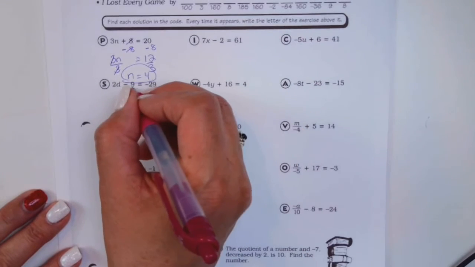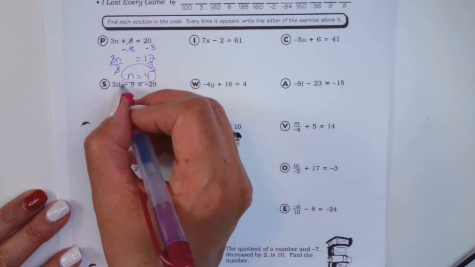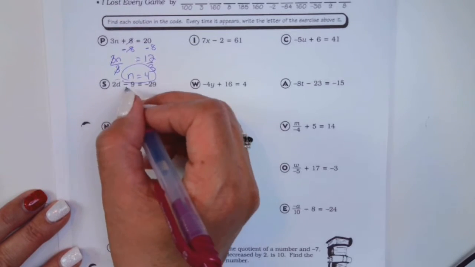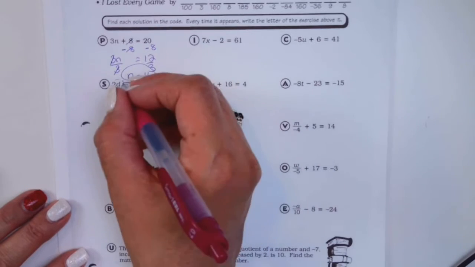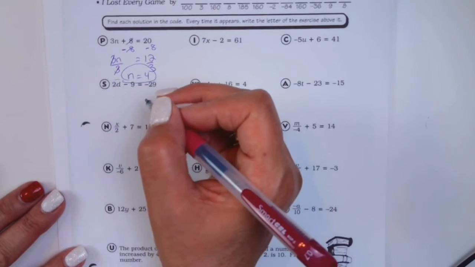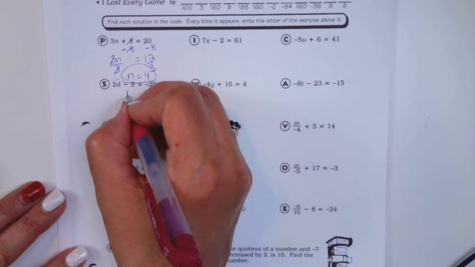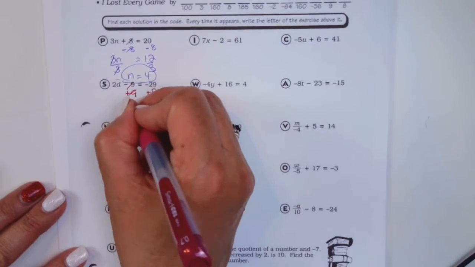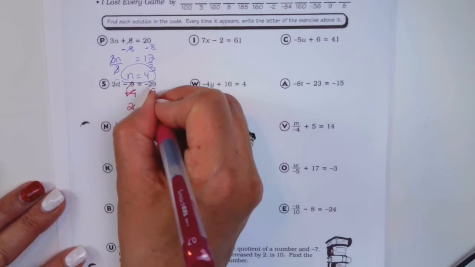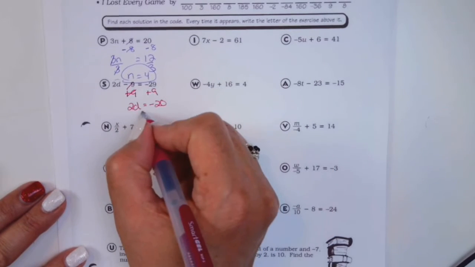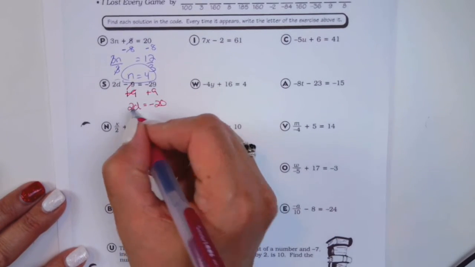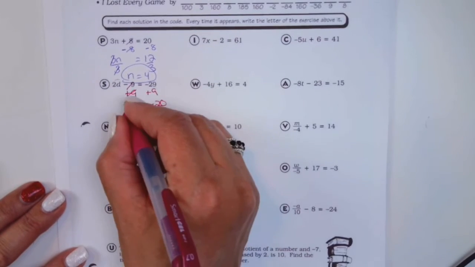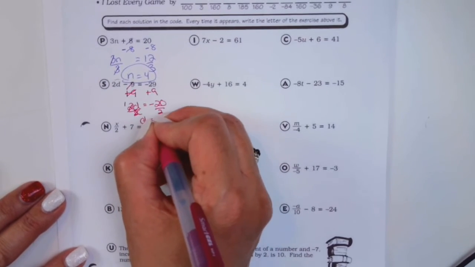So we want to move all the numbers first, and then whatever is in front of the letter, we move last. We're going to add 9 so that these cancel each other out, and we get 2d equals negative 20. Now we have a multiplication in between here, so we're going to divide by 2. These become a 1. So we have d equals negative 10.